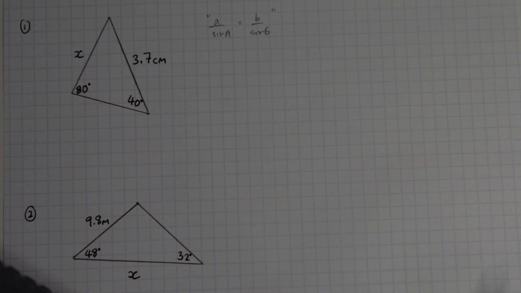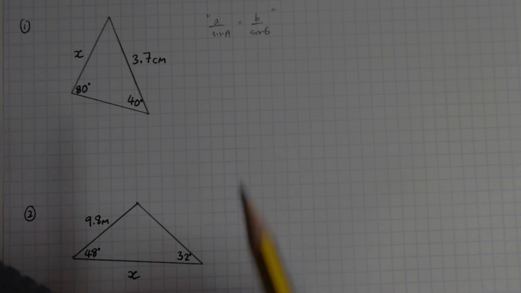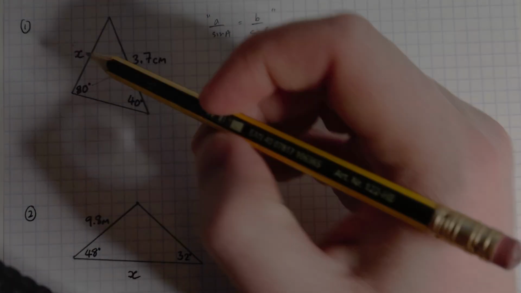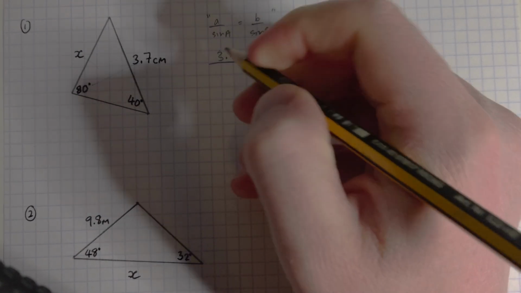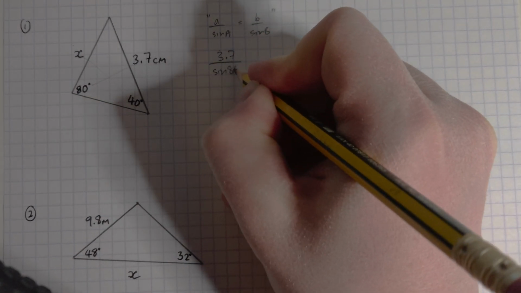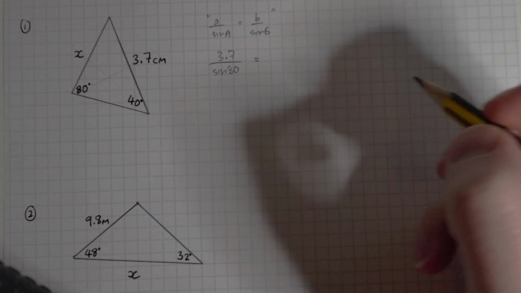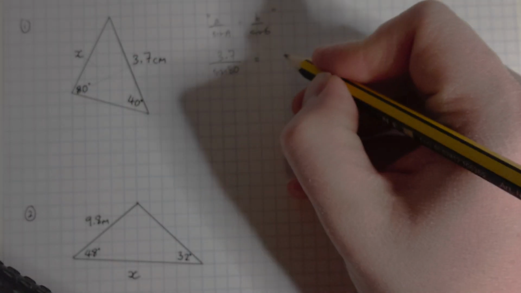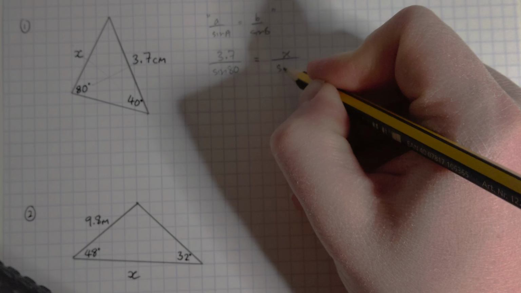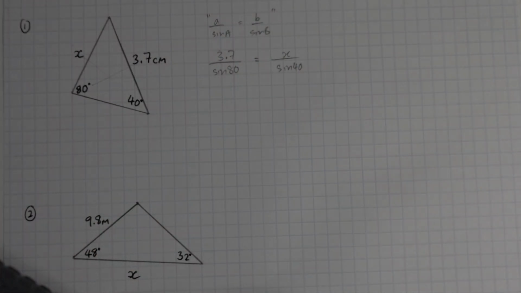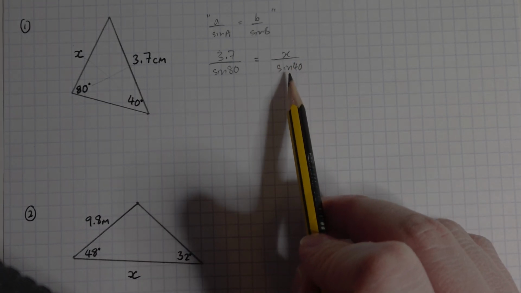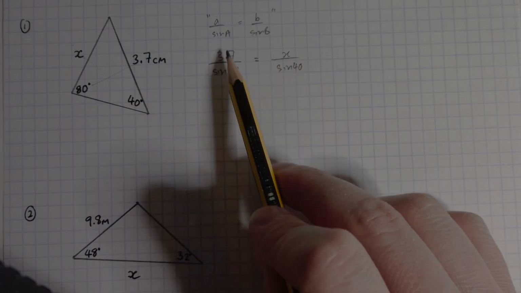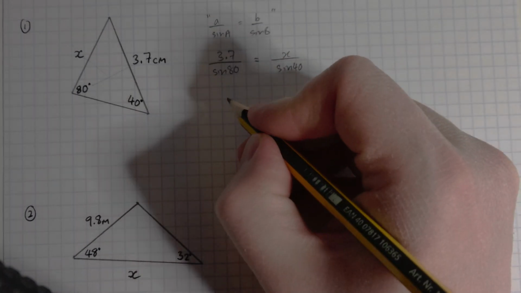Now that's useful because I can now write an equation. So for this particular one, these are opposites, aren't they? Okay, so I've got 3.7 divided by sine 80 would give me the same answer as doing side x divided by sine 40. Now I'm trying to figure out what x is, how long that side is. So to get x on its own, I need to undo the fact that at the moment it's been divided by sine 40. So let's multiply both sides by sine 40.